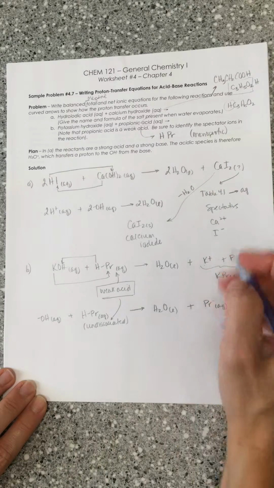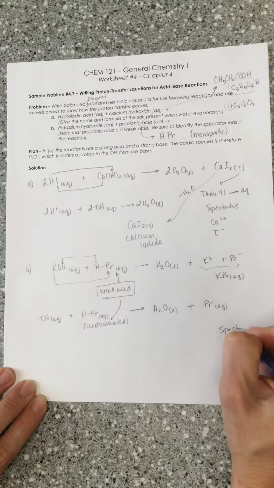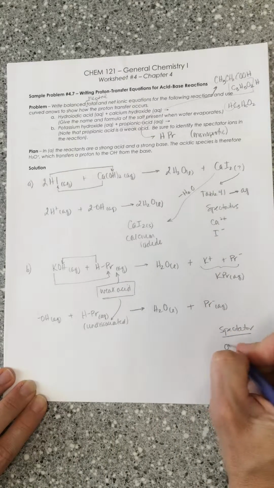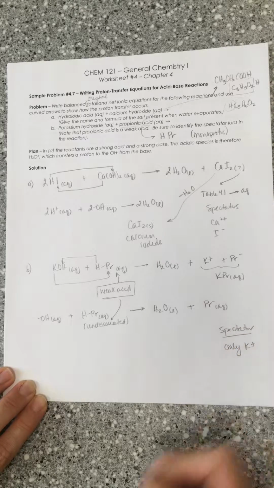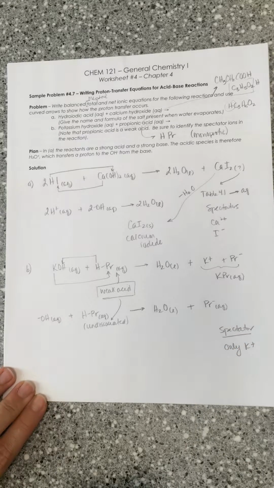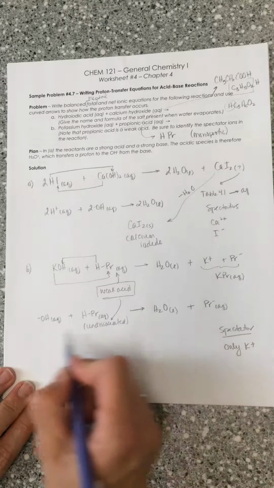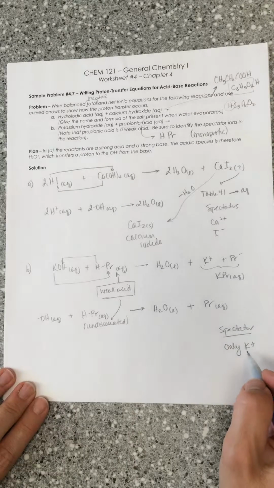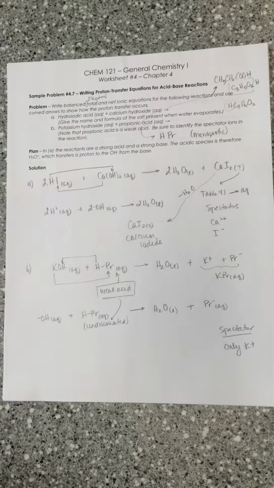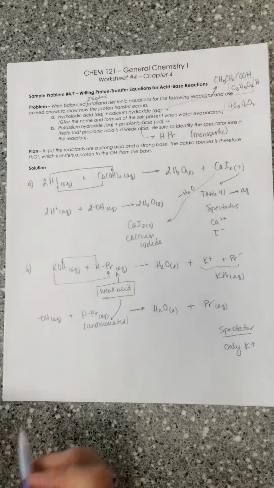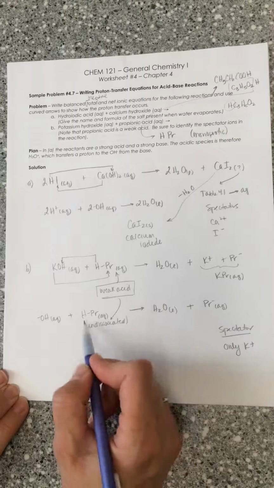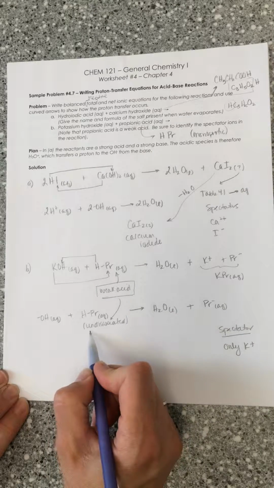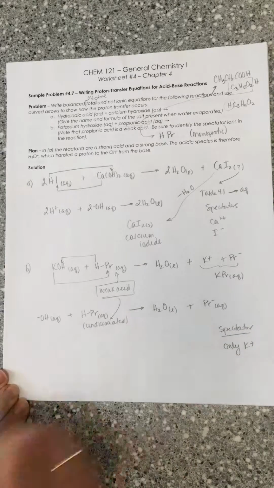So truly the only spectator that we have for this problem is K+. The net ionic equation is going to have all these species in. The only thing that it's not going to have is K+. And that's how we want to think about treating weak acids. Weak acids, when we draw them in our net ionic, remain undissociated. We don't break them apart.